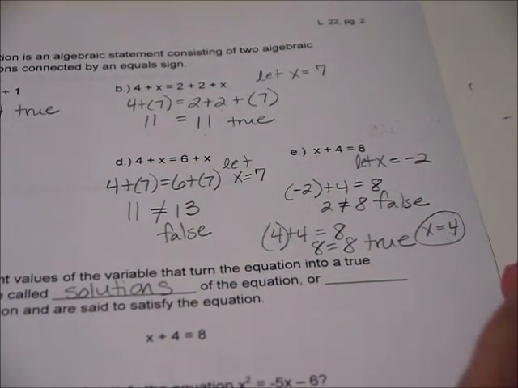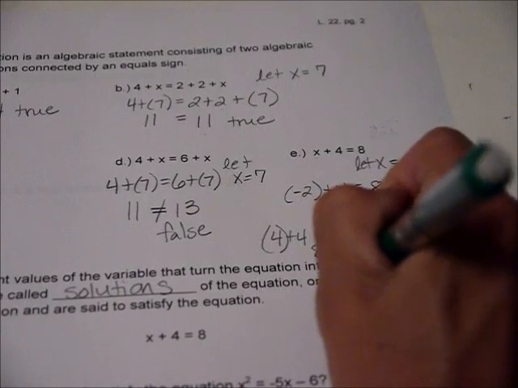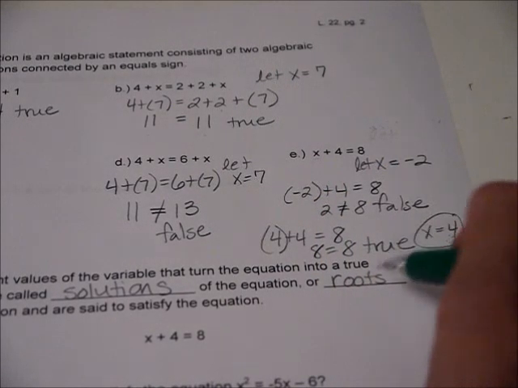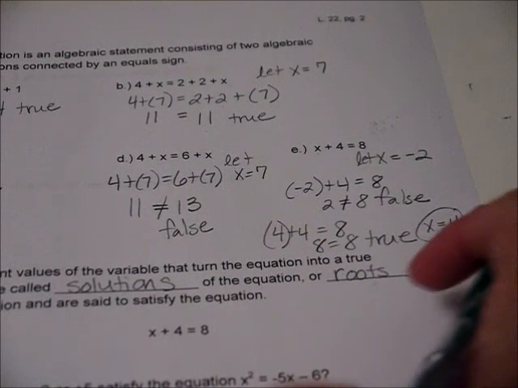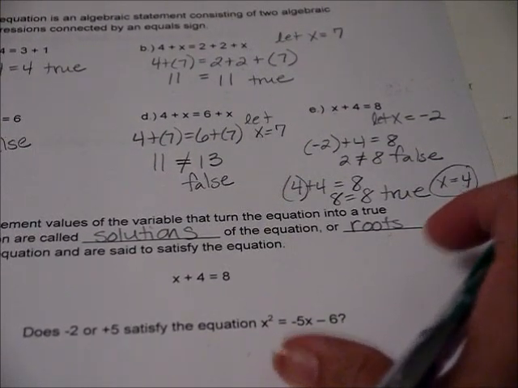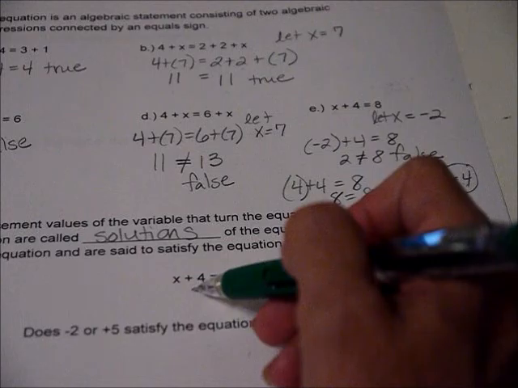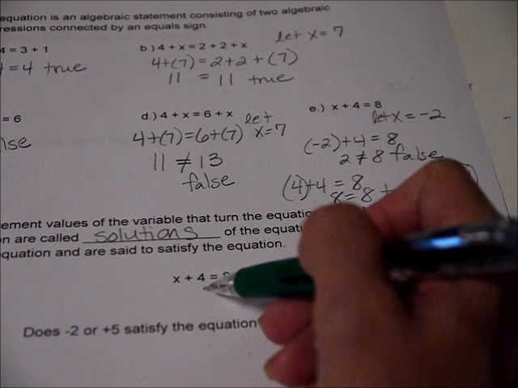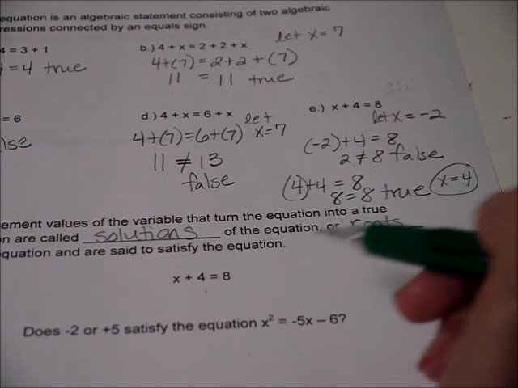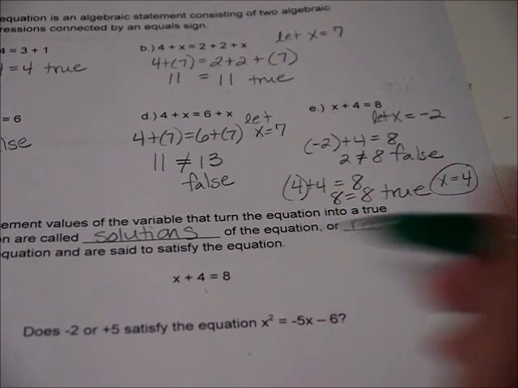It's a solution to the equation. Or roots, that might be a different vocabulary word. And you're going to use this a lot in second year algebra, pre-calculus, and calculus. And here it was again, that 4 is a root or a solution. X equals 4 is a root or a solution.